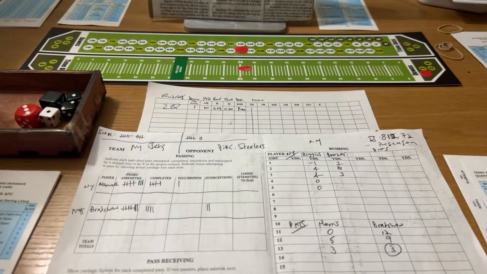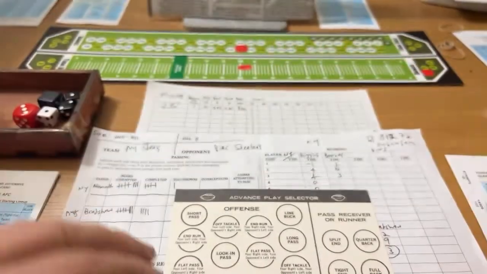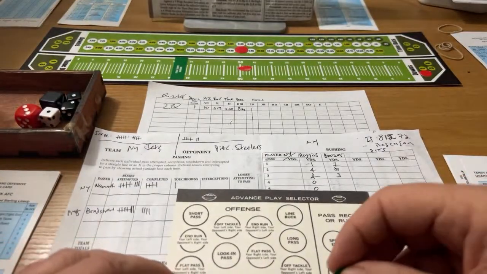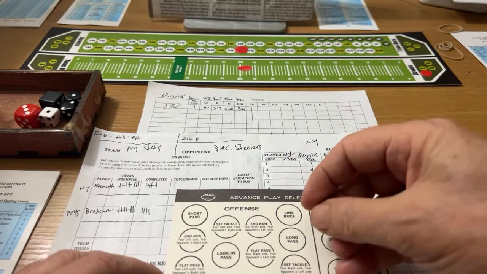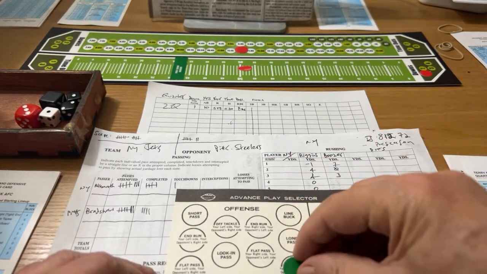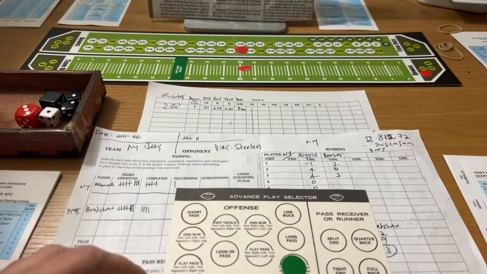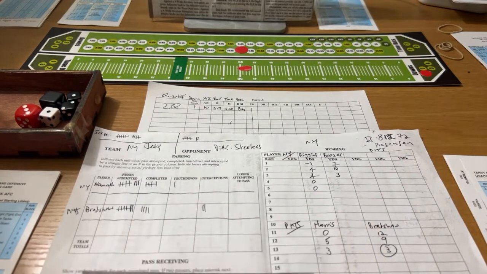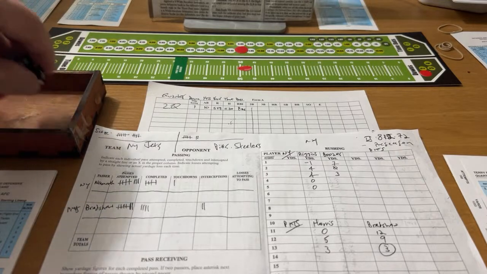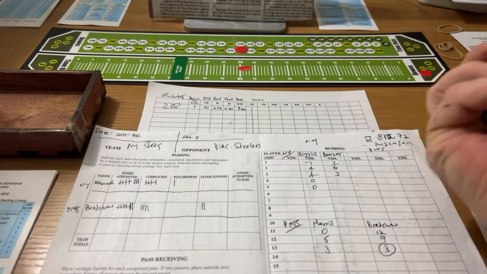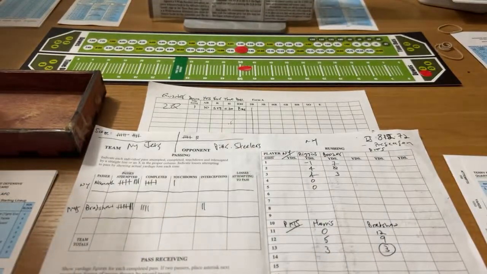And now I'm doing advanced, so I'm going to be selecting different kind of things here. For example, I'm going to start off an off tackle to the left side. Actually, I'll go to the right side with Harris. Okay. An off tackle with Harris to the right side. I haven't even looked at the defensive ratings, but I'm not going to worry about that. It may come up, and if it does, we'll see. Here's the handoff by Bradshaw.